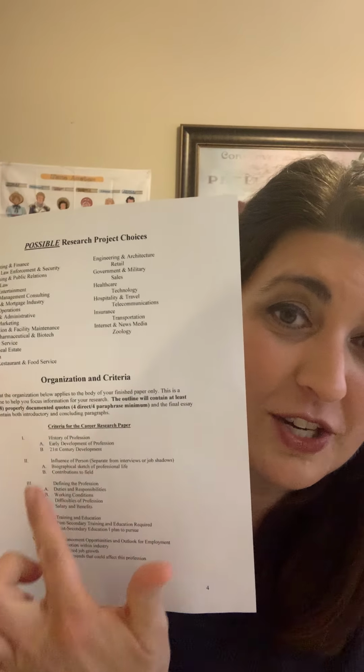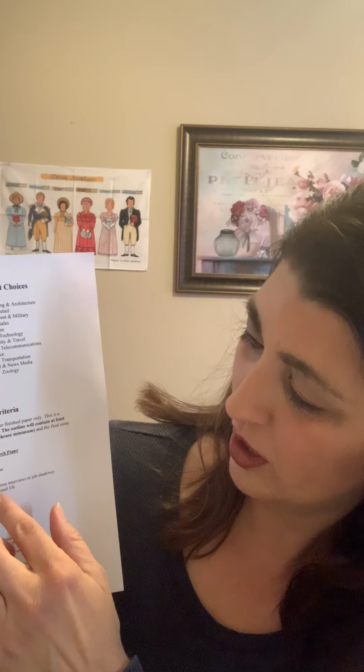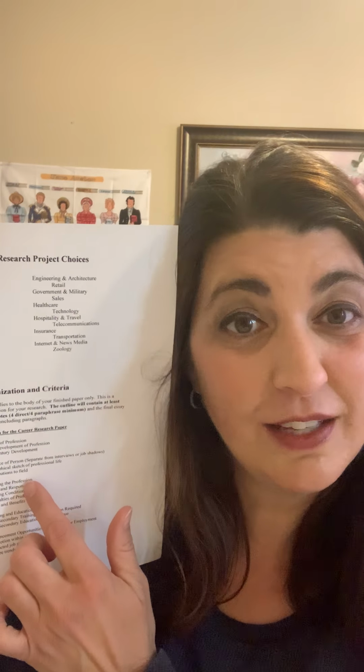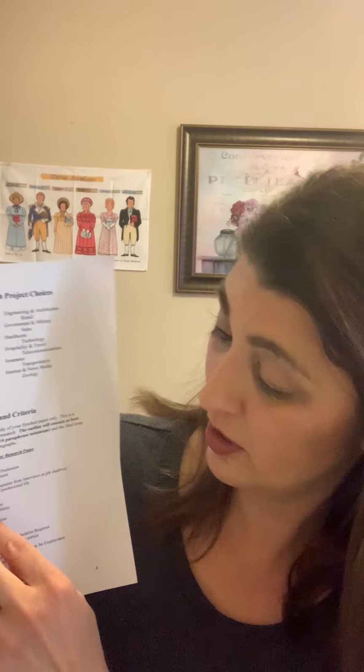What kind of information should you be looking for? Go back to your organization. Remember, we're looking for the history of your profession of nursing. We are looking for the influential person who has influenced, once again, as an example, nursing. Florence Nightingale would be a perfect example to use. Roman numeral 3, defining the profession. What do nurses do? And it gives you all the subcategories under there.